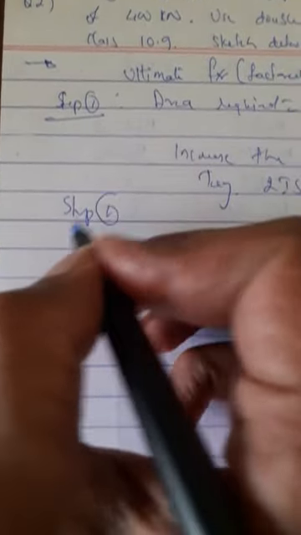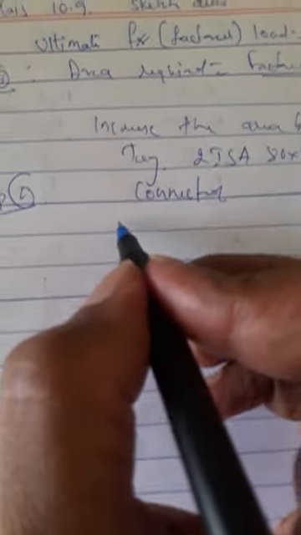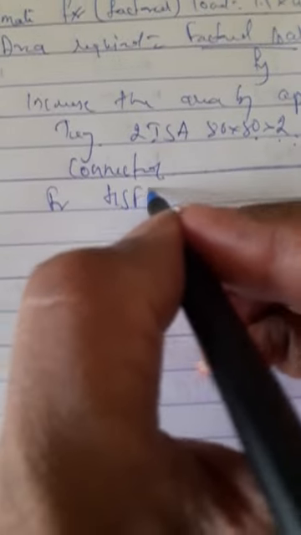Step 2, connections. For HSFG bolts, 10.9 means HSFG. For HSFG bolt, it is also called non-slip. Both mean the same. Non-slip bolts, M20, property class 10.9.